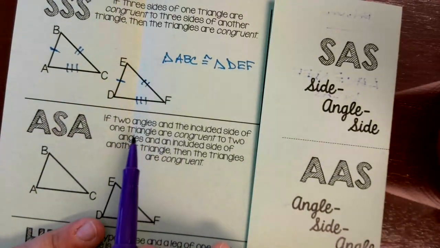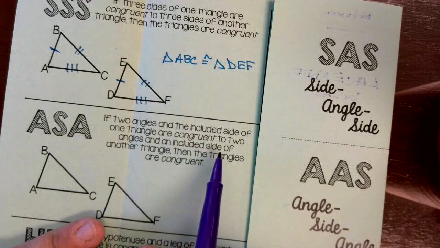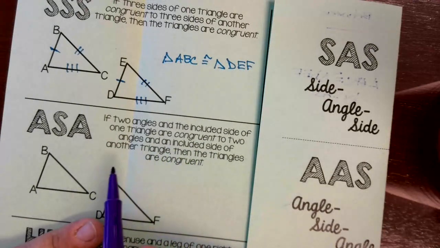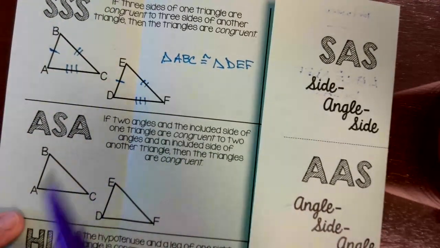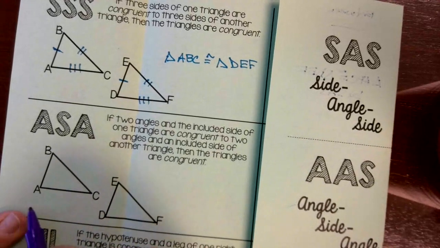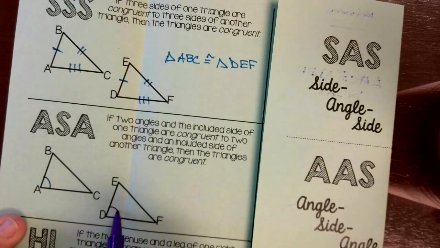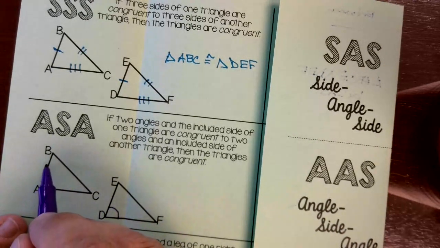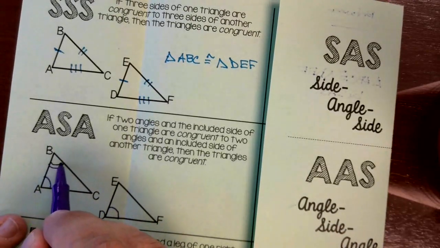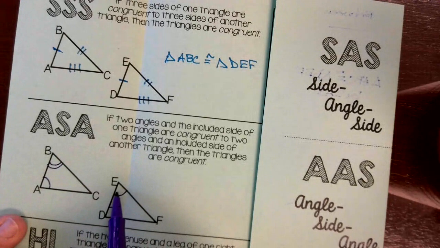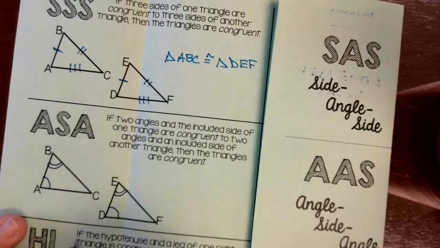So if two angles and the included side of one triangle are congruent to two angles and the included side of another triangle, the triangles are congruent. So we pick two angles. I'm going to say angle A congruent to angle D, angle B congruent to angle E. Those are my two angles.